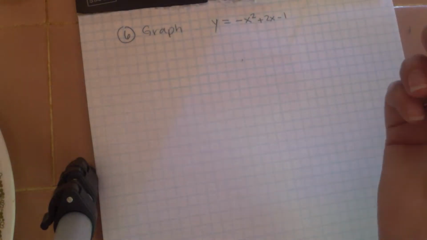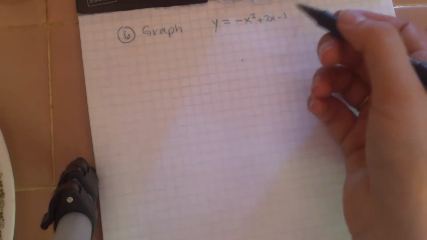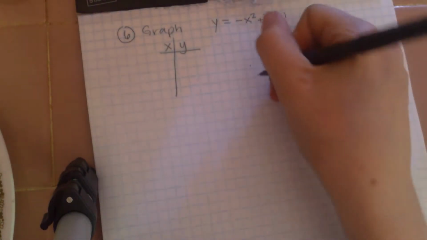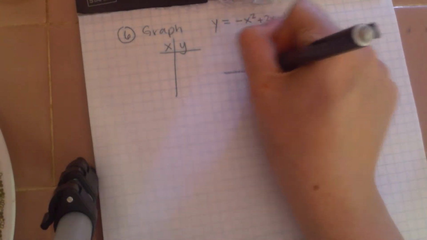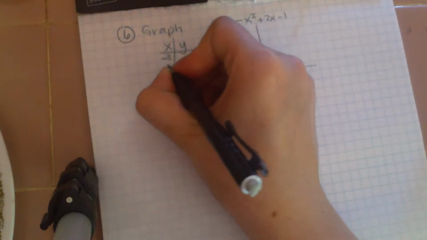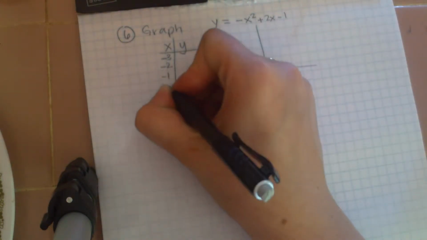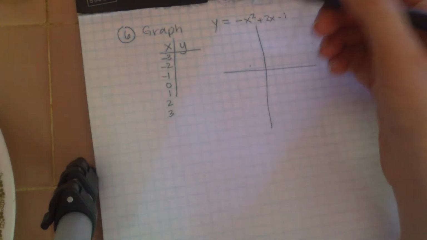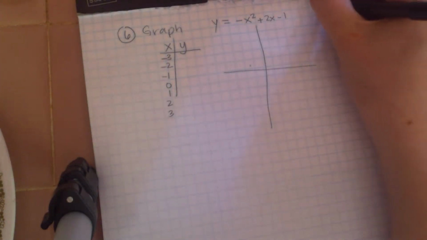This one is from your review sheet. So negative x squared plus 2x minus 1. I definitely want to use a table for this one. All right, we're going to make a table. We're going to make a graph. Almost always, we're going to want to plug in -3, -2, -1, 0, 1, 2, and 3. So we're plugging in these values for x, and we're getting out values for y.